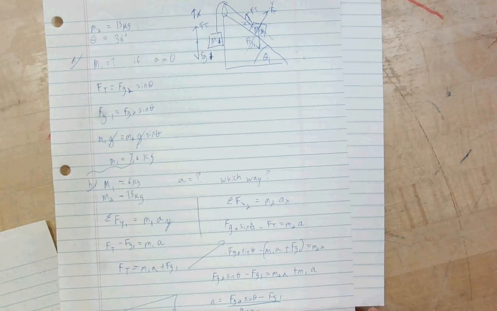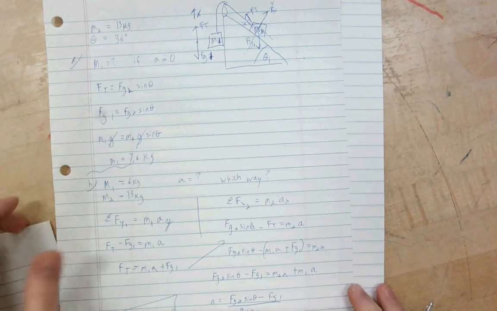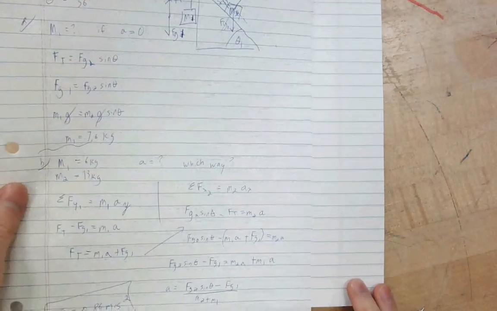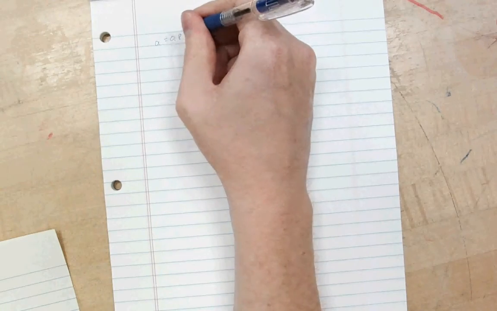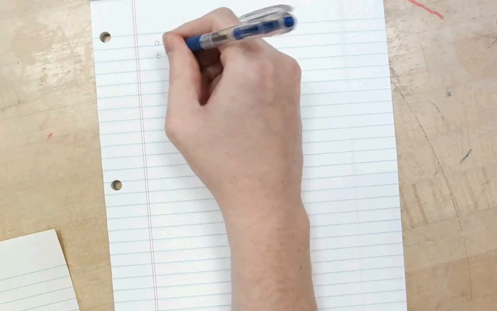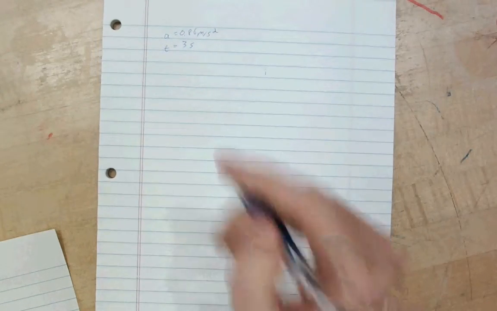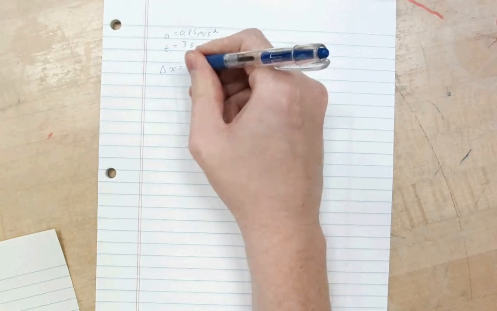We can also answer how far it goes down the ramp if we know the time that that takes. So we just found that the acceleration is 0.86 meters per second squared. Let's say that we let the block slide for 3 seconds. And I want to know how far down the ramp does that block slide. So delta x is what we want to find.